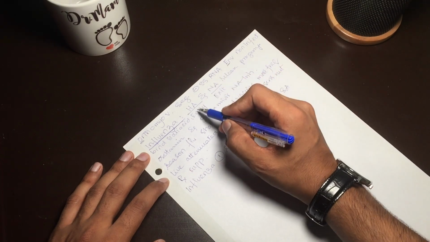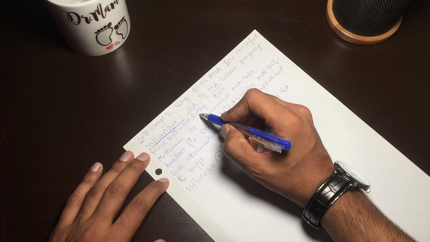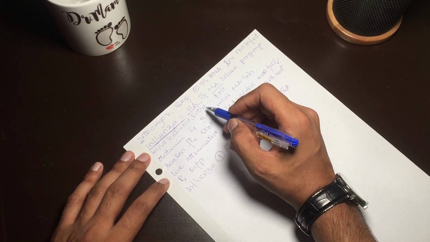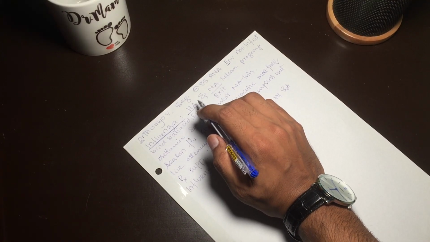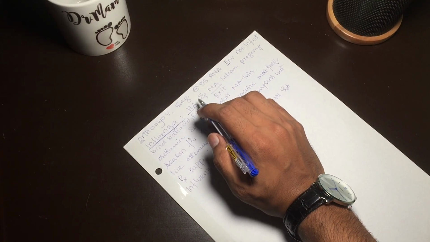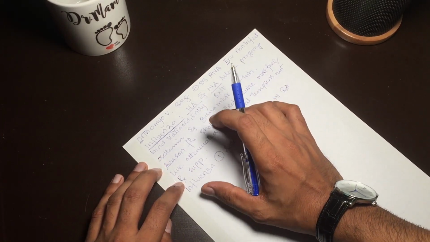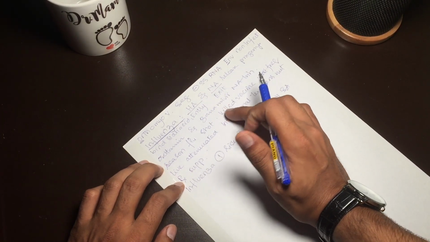neuraminidase enzyme. Hemagglutinin binds to sialic acid and promotes viral entry into the host cell, while the neuraminidase enzyme helps the release of progeny of the virus after replication.